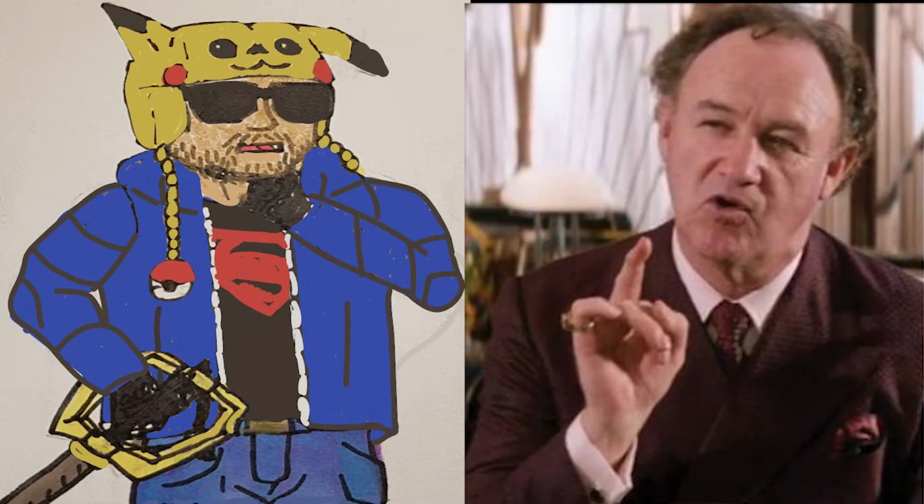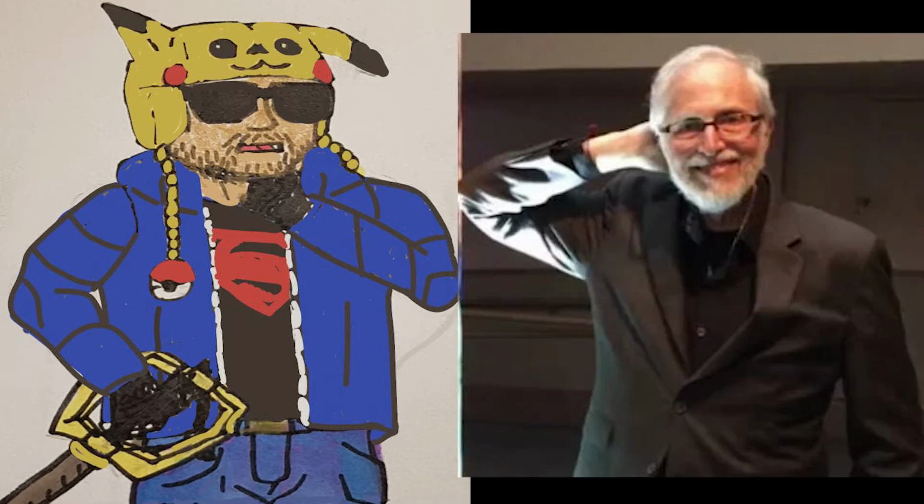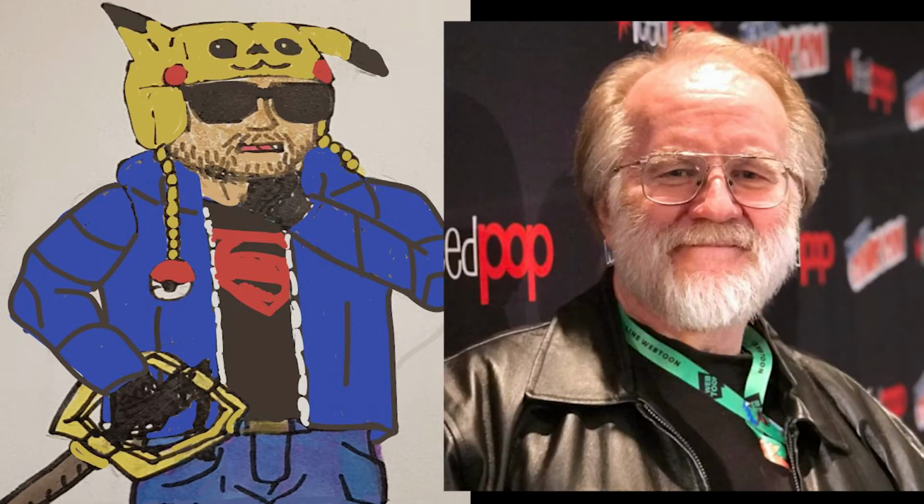However, I can see Hackman's portrayal of Lex Luthor as a possible inspiration behind the character's post-Crisis on Infinite Earths reimagining in John Byrne's The Man of Steel comic in 1986. According to Marv Wolfman, John Byrne had once told him this about how he wanted to write Lex Luthor.